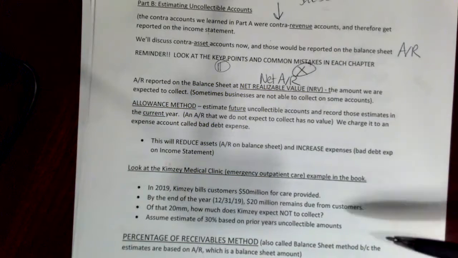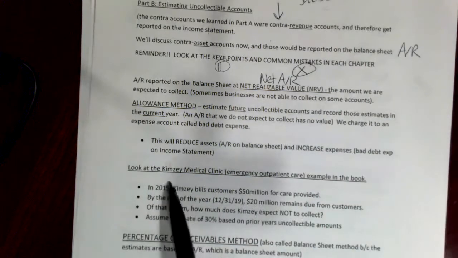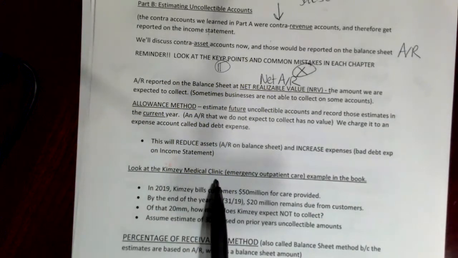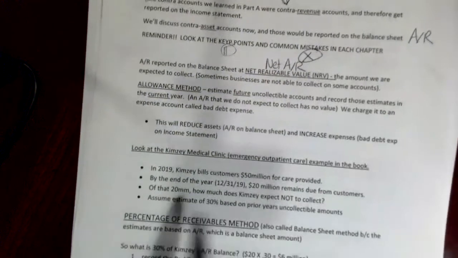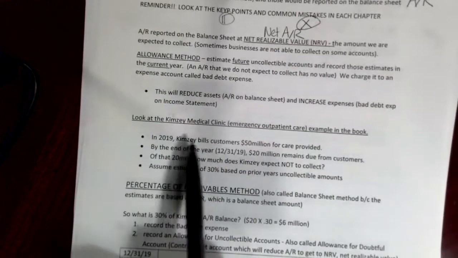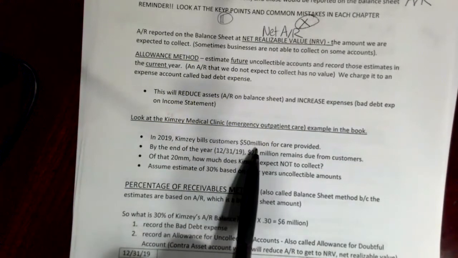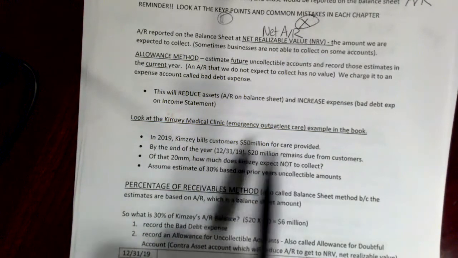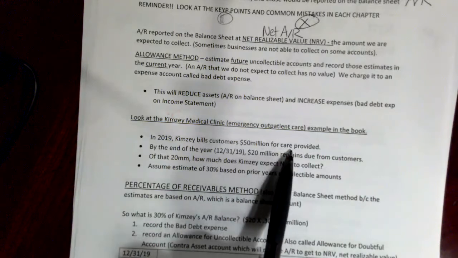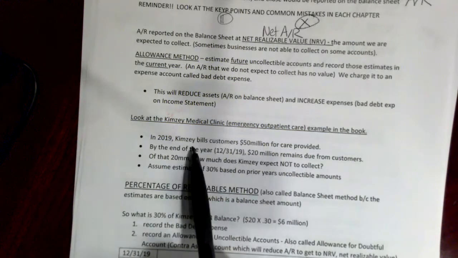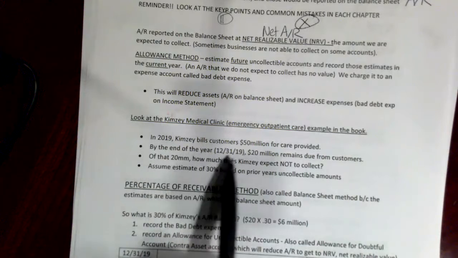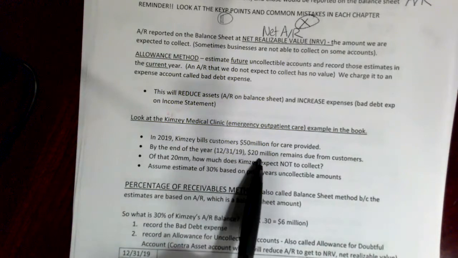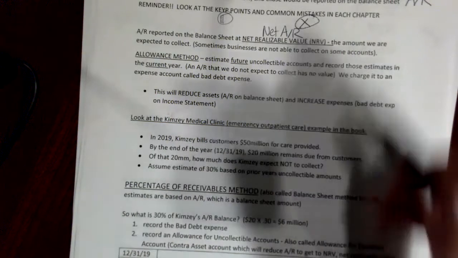Okay, so in your book, it has an example using Kimsey Medical Clinic. It's an emergency outpatient clinic. And in 2019, Kimsey bills its customers $50 million for care provided. So Kimsey earned $50 million in revenue, but then they billed the customers and said, hey, pay us later. By the end of that year, $20 million remains due from customers.